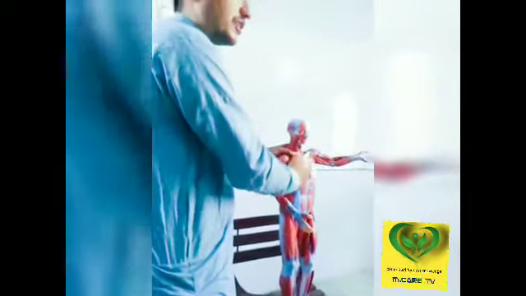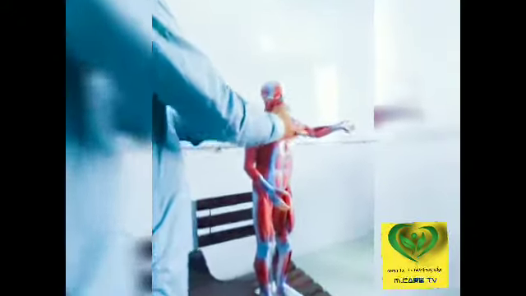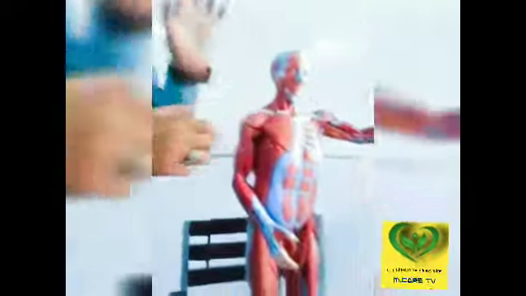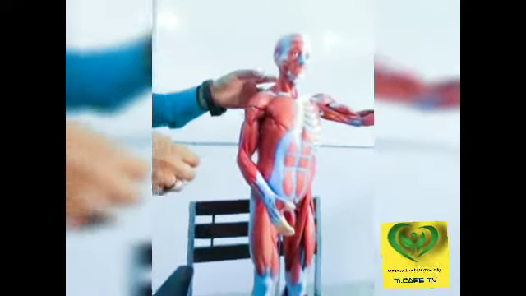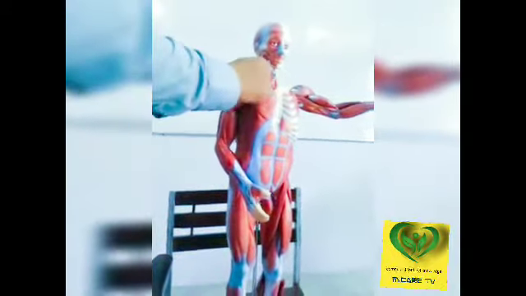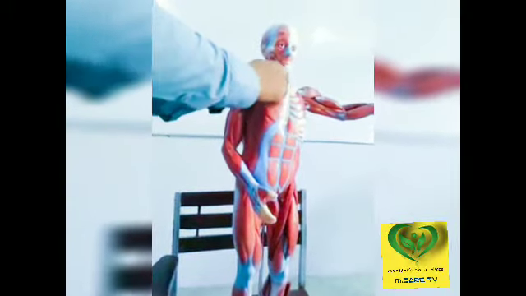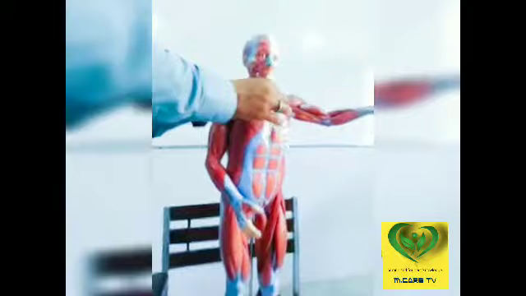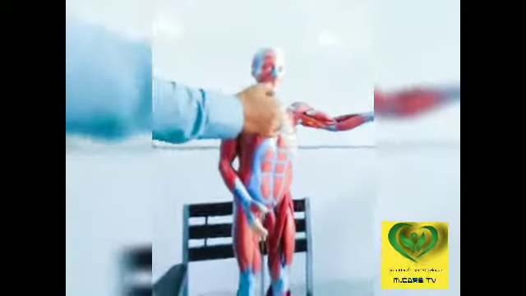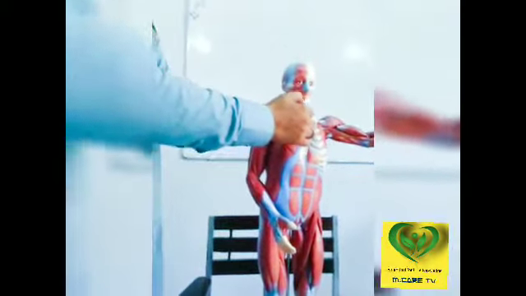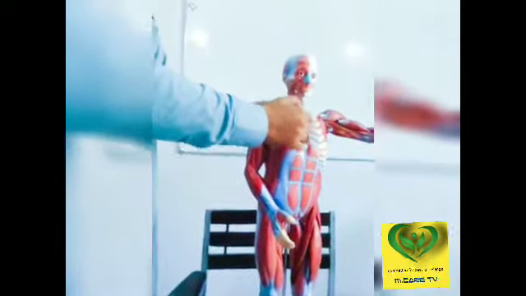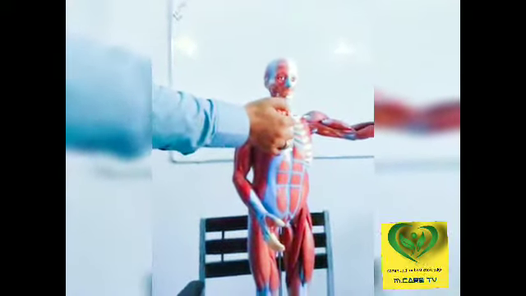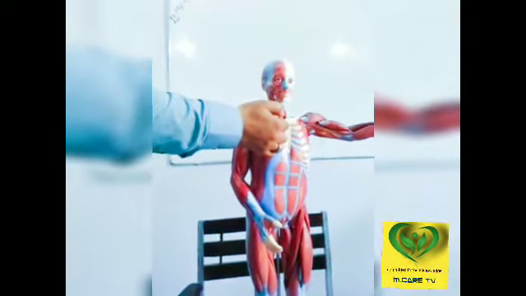You can see here the sternal bone. This is the sternal bone. There is also a structure called the clavicle. Clavicle is also called the beauty bone. So it forms the sternoclavicular joint. The joint which forms between the sternum and clavicle is called the sternoclavicular joint. And this is the sternum, this is the manubrium. So the manubrium is joined with the sternum by the manubriosternal joint.